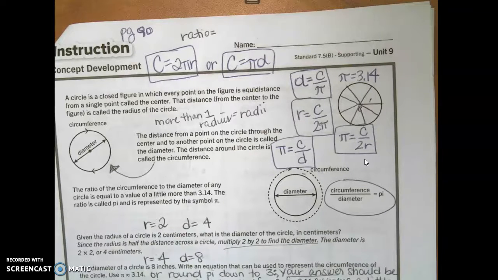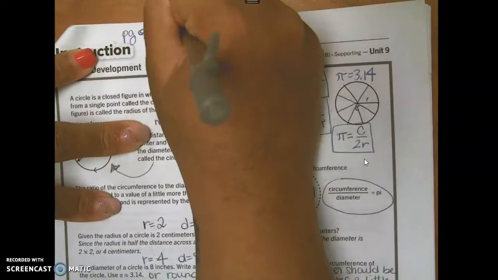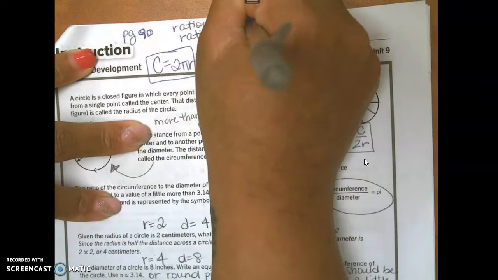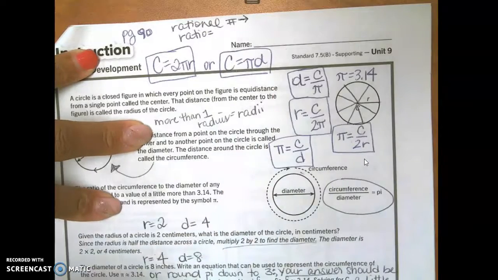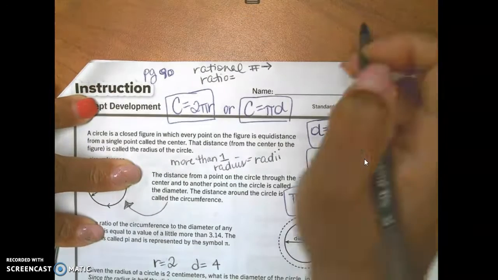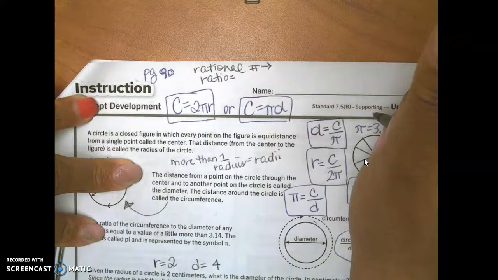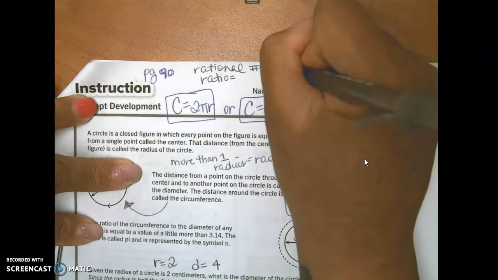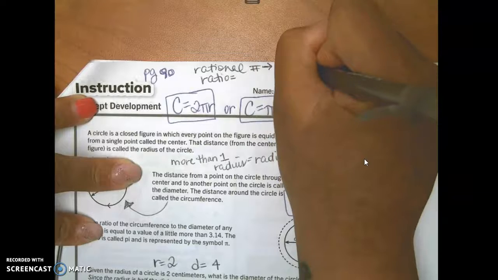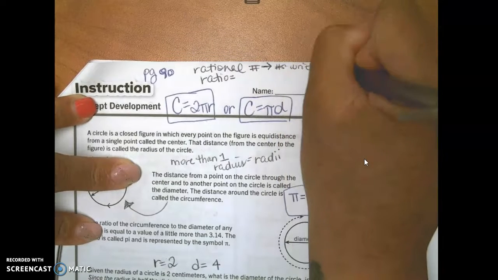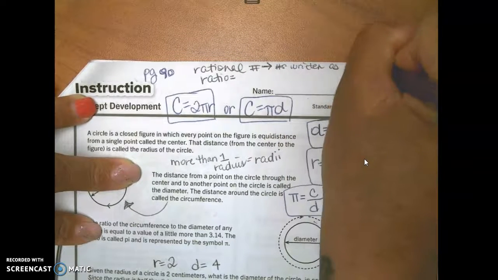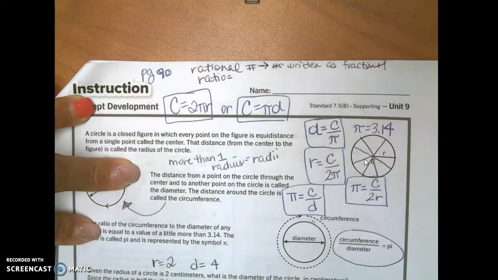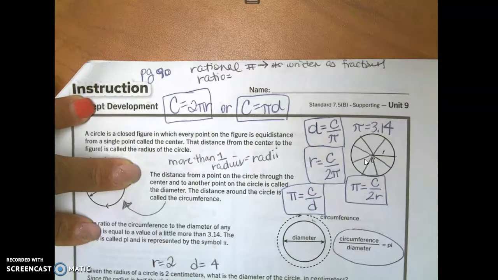Who remembers the definition of a rational number? That's a proportion, two ratios that are equivalent. What is a rational number? A number, what's the first word that you said? Fraction. Numbers written as fractions. They can equate to whole numbers, but fractions are the main form of ratios or rates that I want.